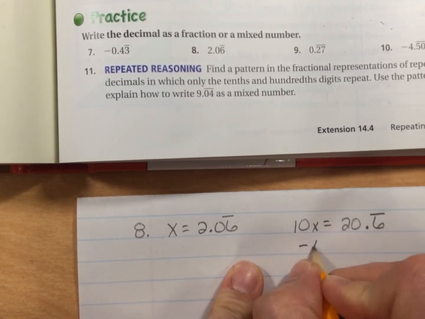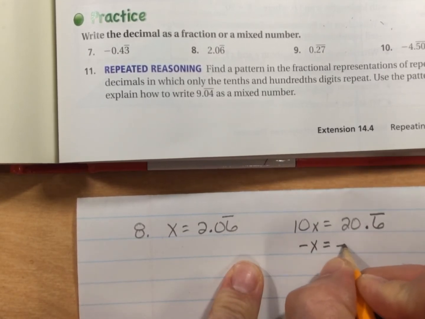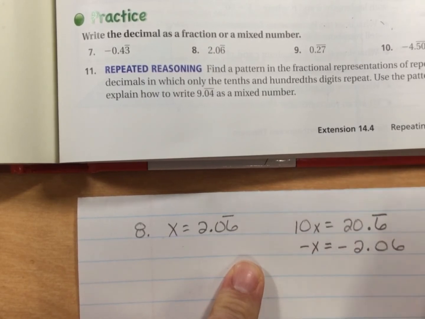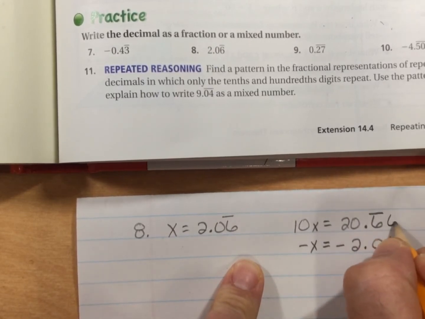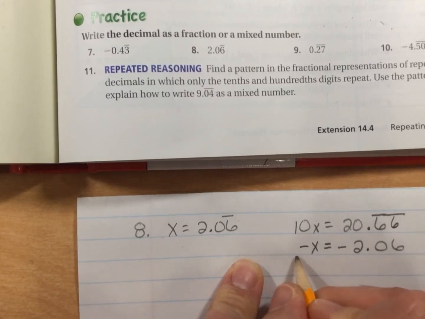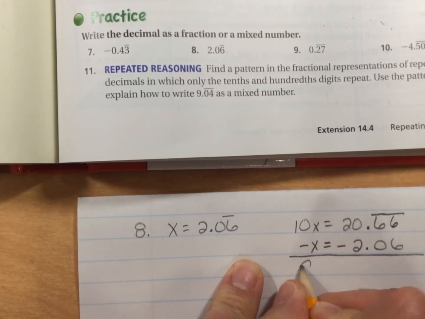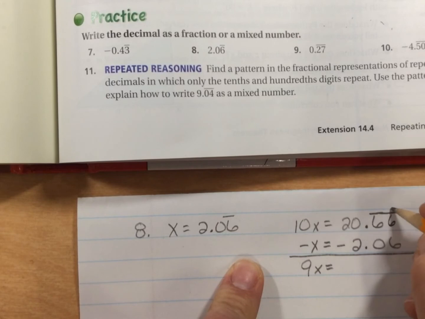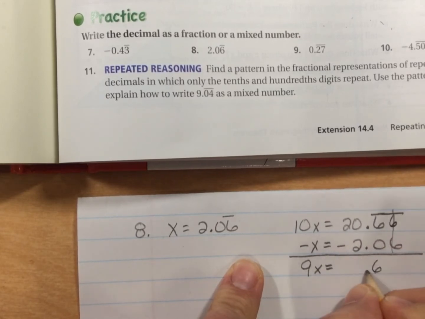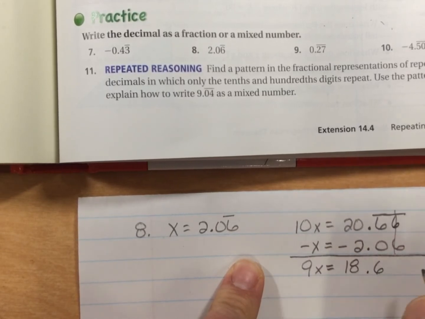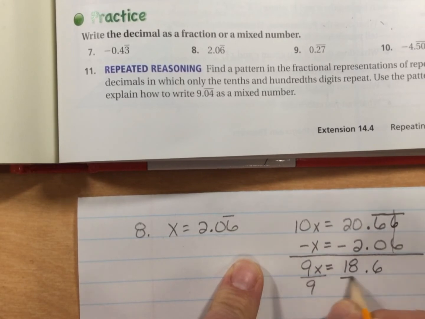Subtract the first equation. Reveal another 6 here so I can do my subtraction. 9x equals, those cancel, 618. Divide by 9.